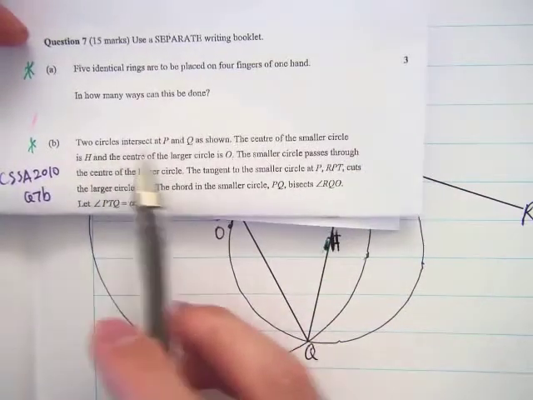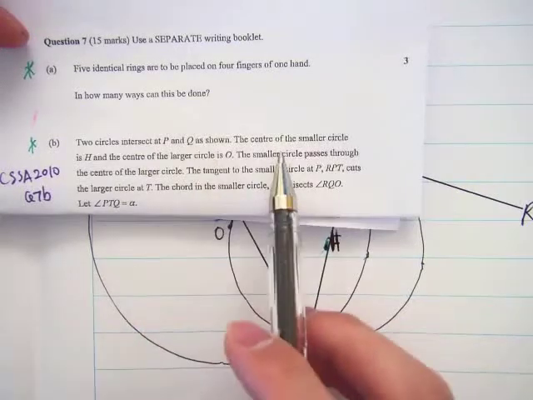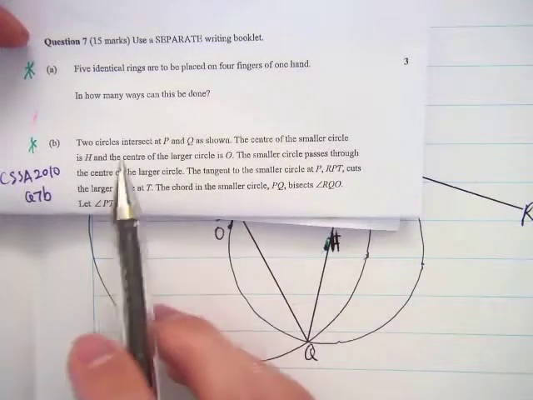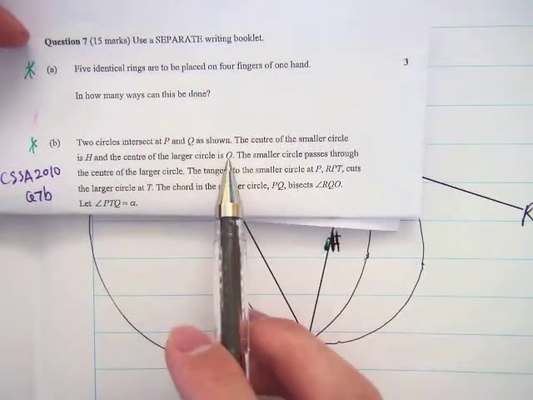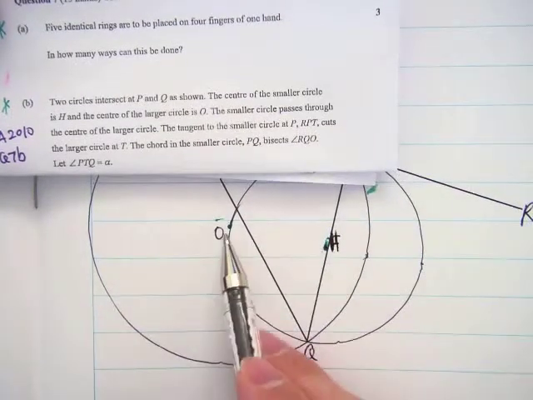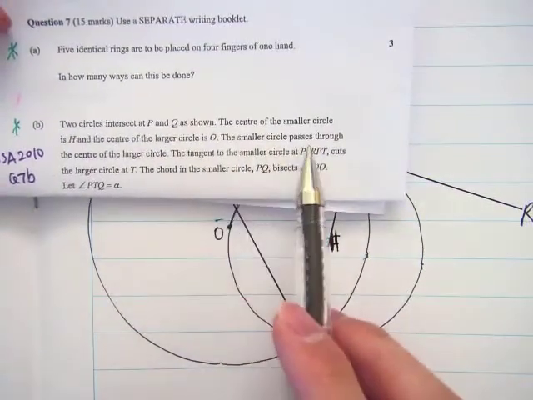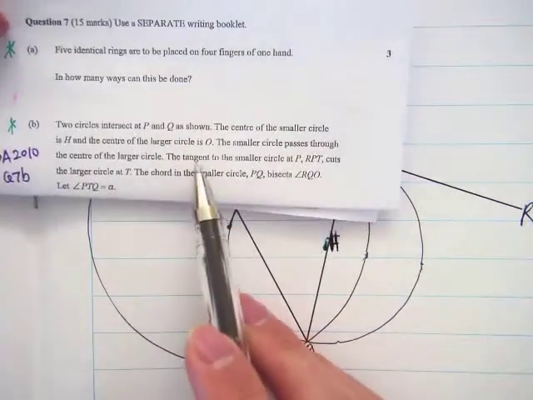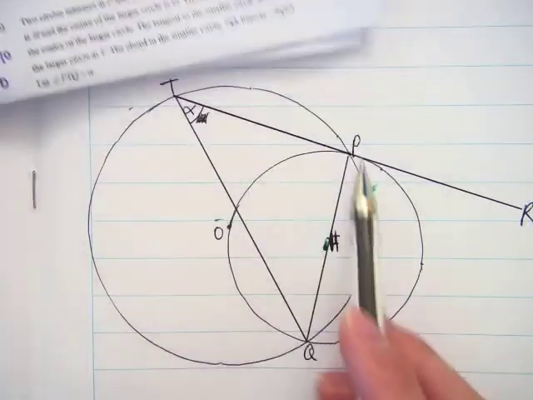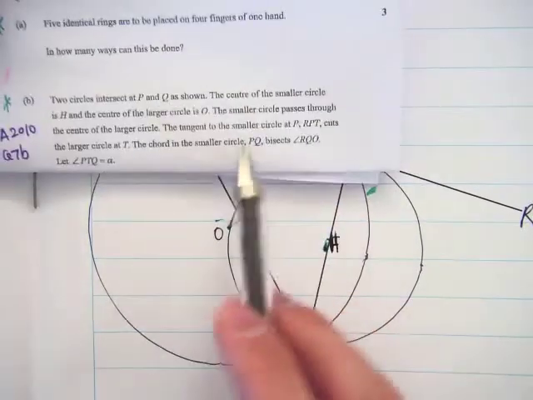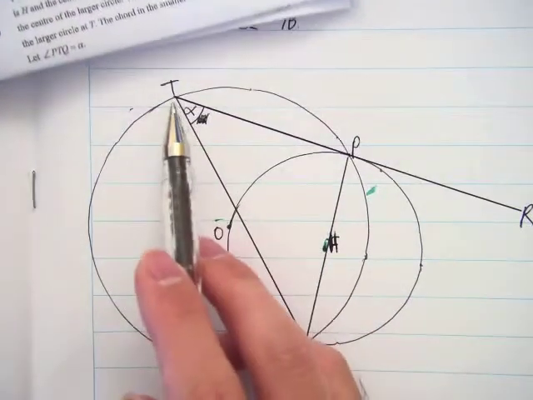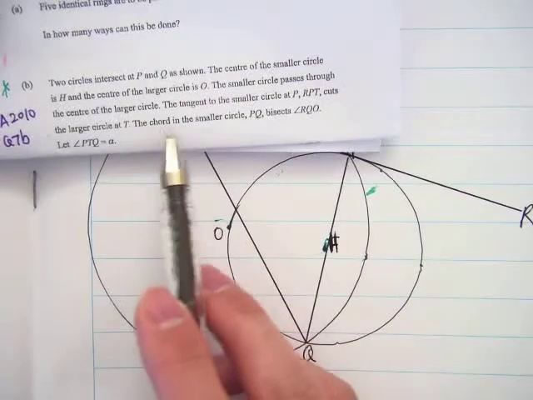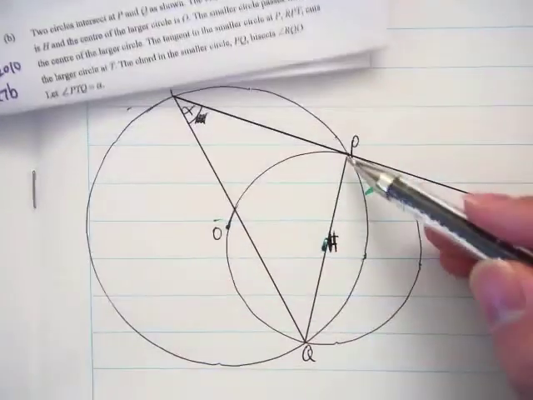Two circles intersect at P and Q as shown. The center of the smaller circle is H and the center of the larger circle is O. The smaller circle passes through the center of the larger circle, which it does. The tangent to the smaller circle at P, this line RPT, cuts the larger circle at T. The chord in the smaller circle, this chord PQ.